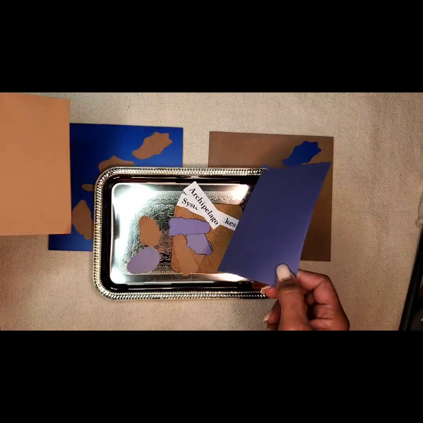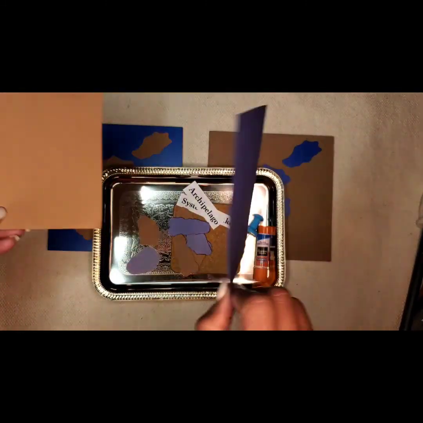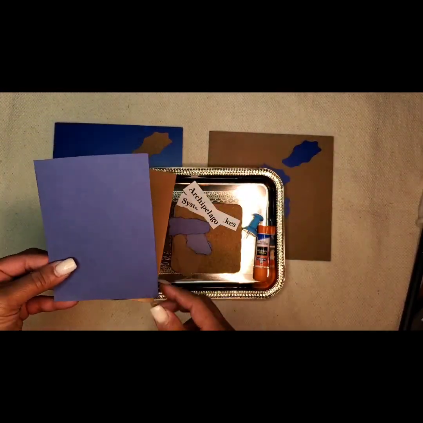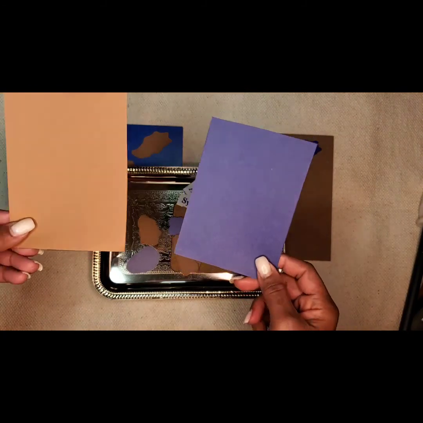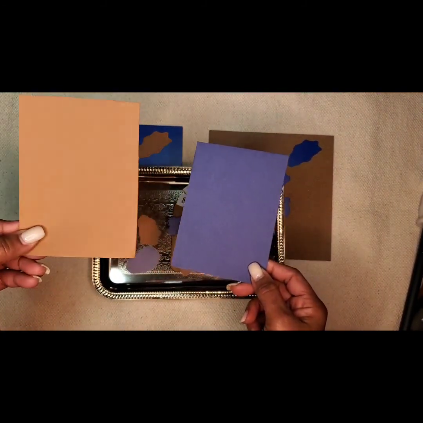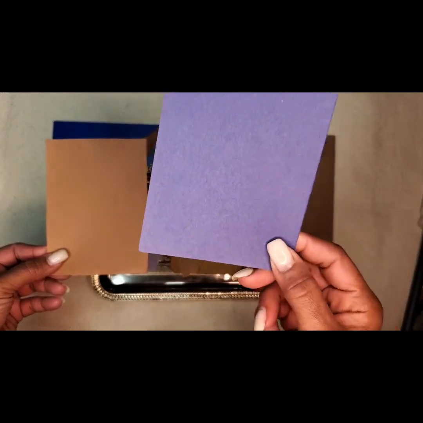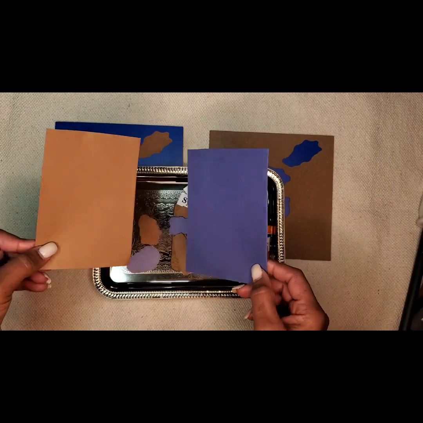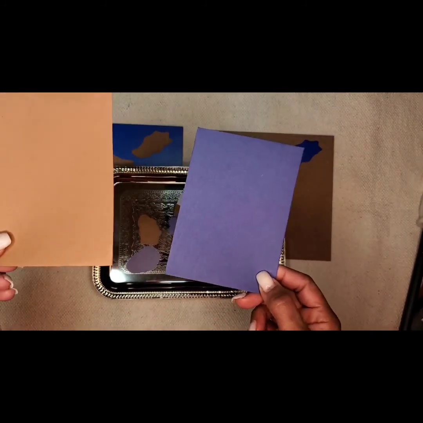So for weeks we have been folding it like a hot dog and then like a hamburger, opening it up and cutting it along the creases. Well, you should still have at least one green and brown and at least one blue already cut. So we're not going to go through that today because you should already have one cut.